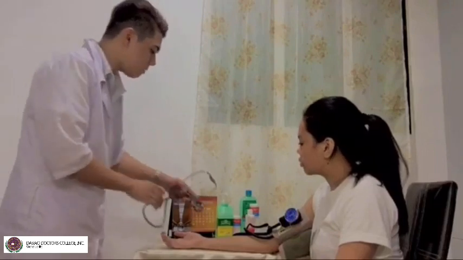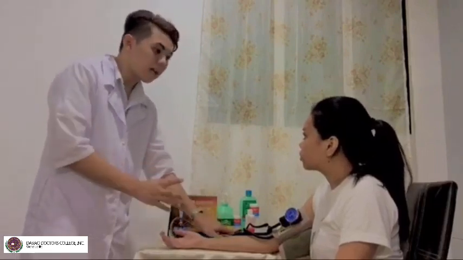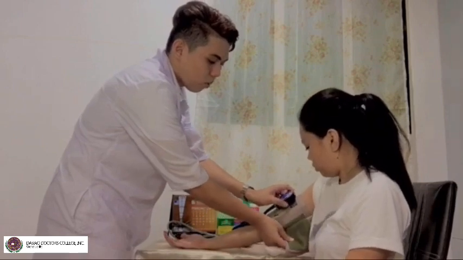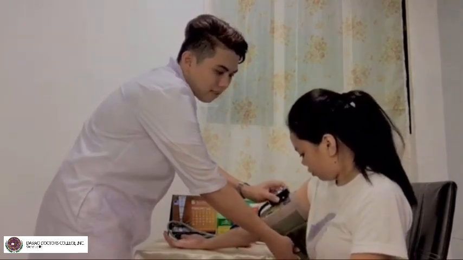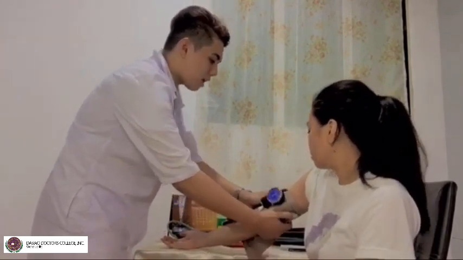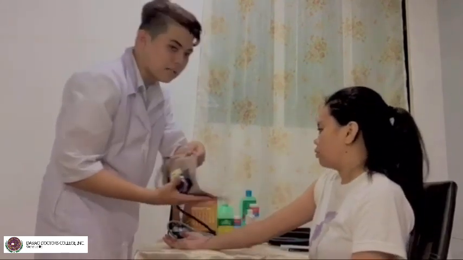So now we need to remove the cuff from the client's arm. Okay, ma'am, tanggalan na nako, ma'am, ha. And by the way, your blood pressure is 110/70, which is normal, ma'am. You are good. You have healthy vital signs.